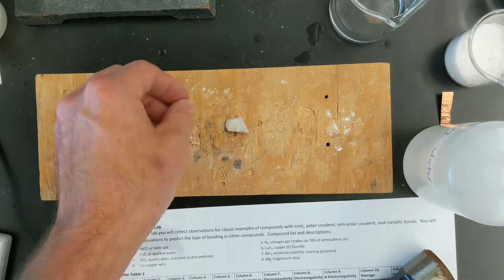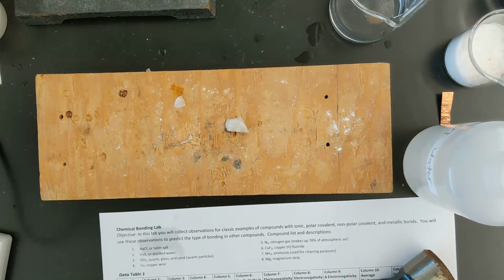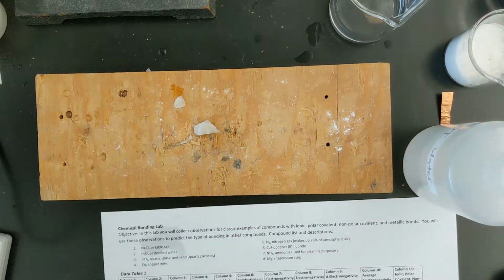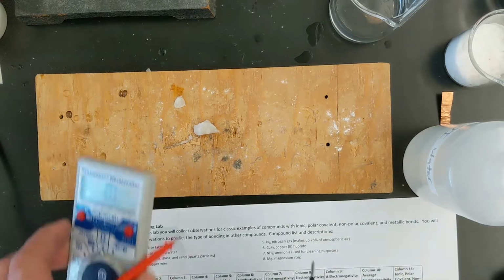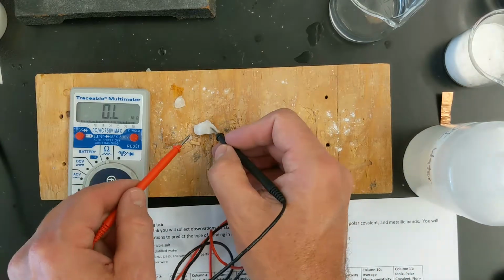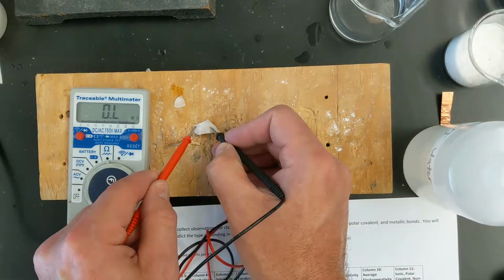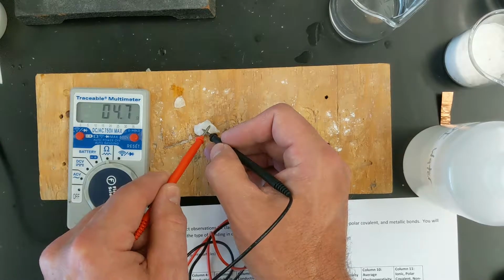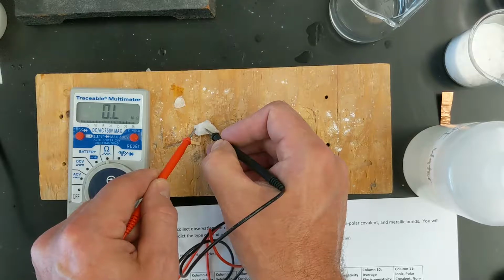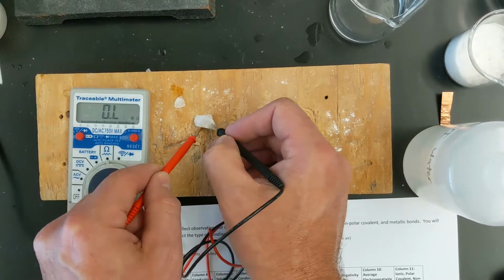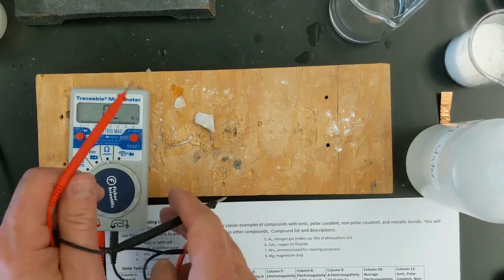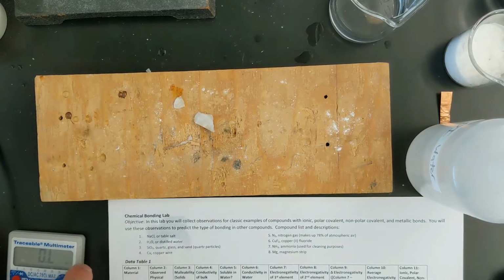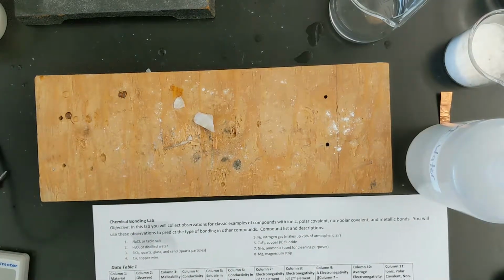Okay. Now the next thing we'll do is check the conductivity of the bulk sample. So we're going to take our multimeter. We're going to put the probes on two different sides, and we get no register. And let me put these together just to make sure it's working. Yep. Okay. Touch it in two different places. Lots of different places. Nothing's happening. So this is definitely, quartz is not conductive in the bulk state.